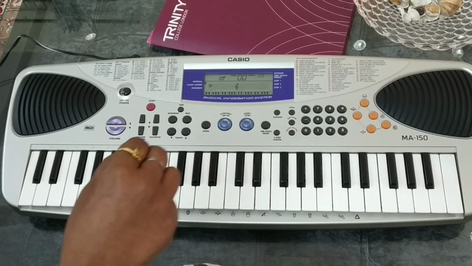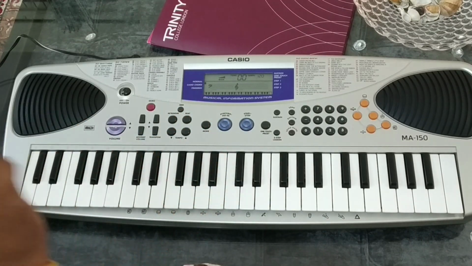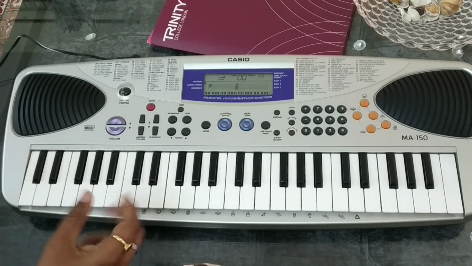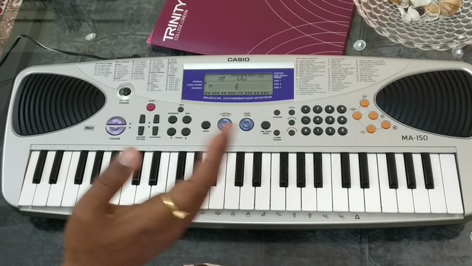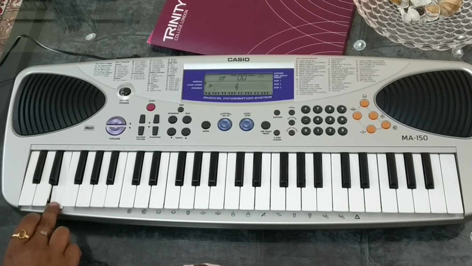The thickest string, that is the E string which is on the top, that string you can tune with this E, because you need a bass sound, a thick string sound. So you can tune this. So the sound has to match.